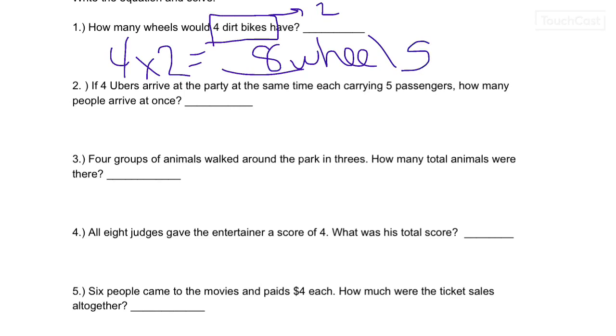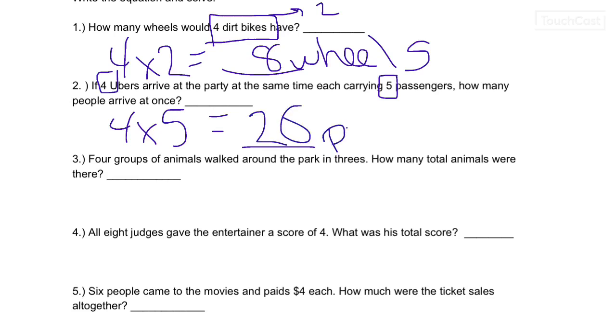Next one. If 4 Ubers arrive at a party at the same time carrying 5 passengers, how many people arrive at once? So, what's our equation? 4 times 5. Let's roll our 4s 5 times. 4, 8, 12, 16, 20. Stop. Should be 20 people or passengers.